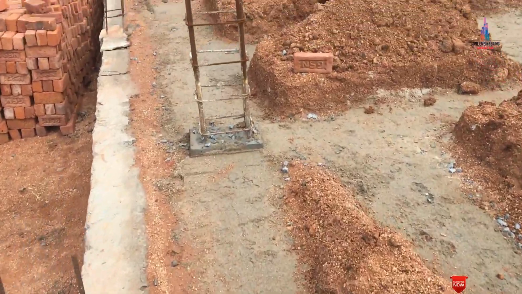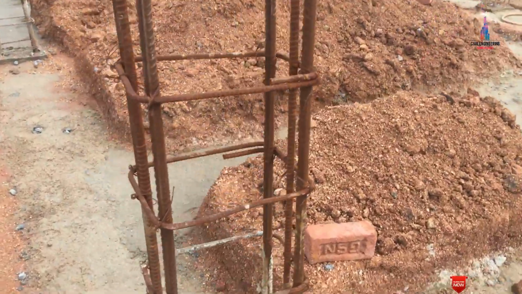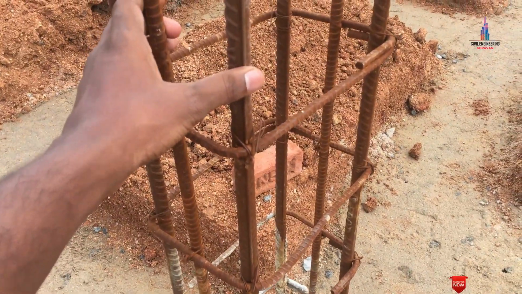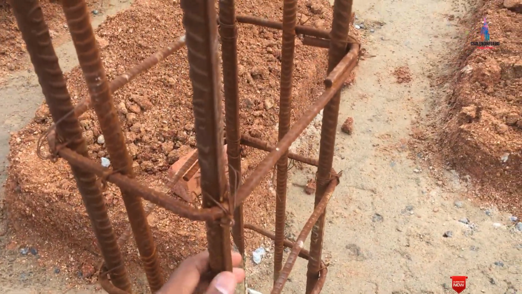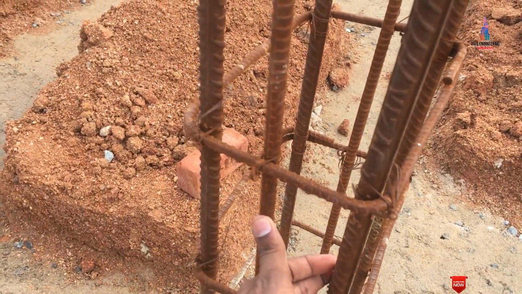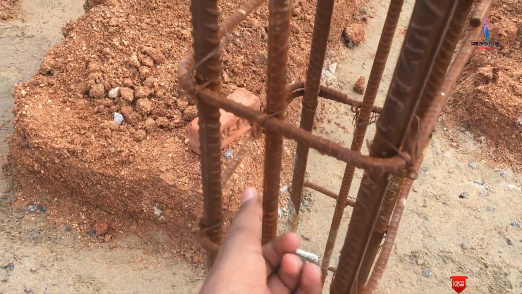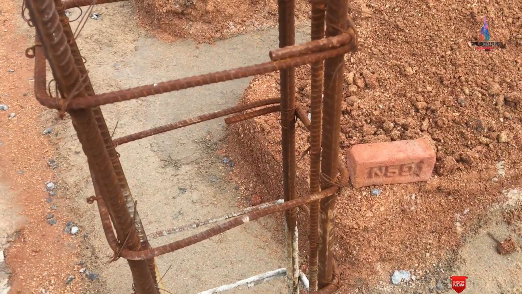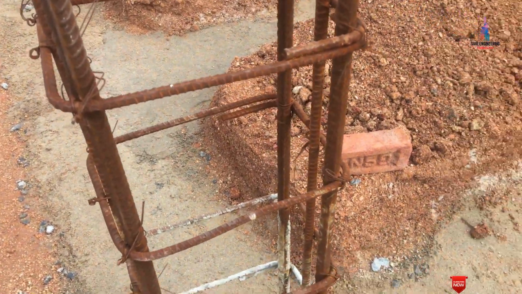Now I will explain the third column. This is my third column for this house. These are the dimensions of the bars. It also contains 16 mm for the main reinforcement, and again 12 mm for the secondary reinforcement. This is a 9 cross 12 column. So this is the profile for the third column.